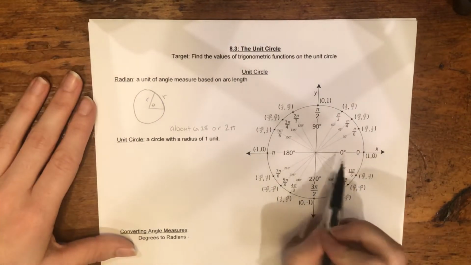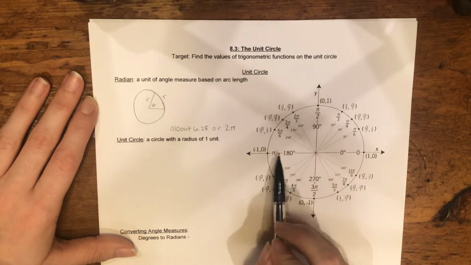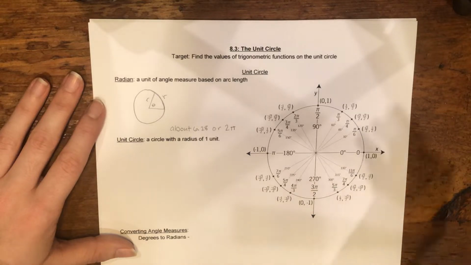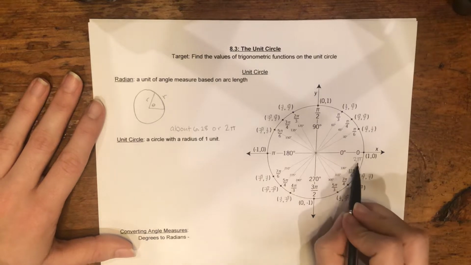So if you're looking over here at the unit circle, if I go from 0 to 180, that is pi. If I go all the way around again, this would be 2 pi. So I would write that underneath there too. It has the 0 there, and I'd also write the 2 pi.